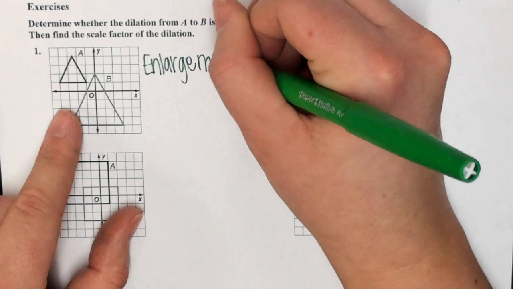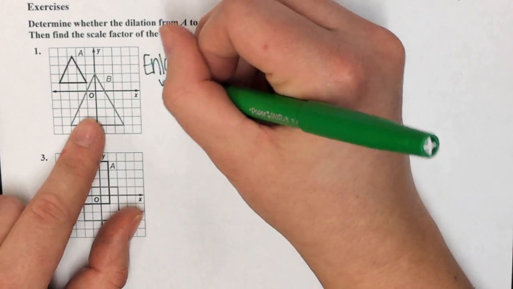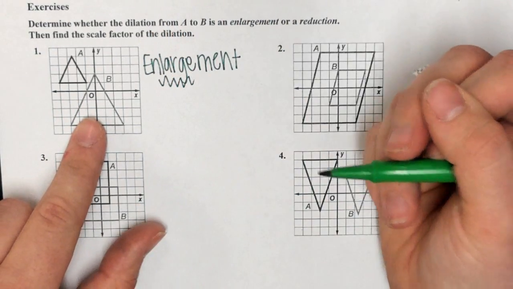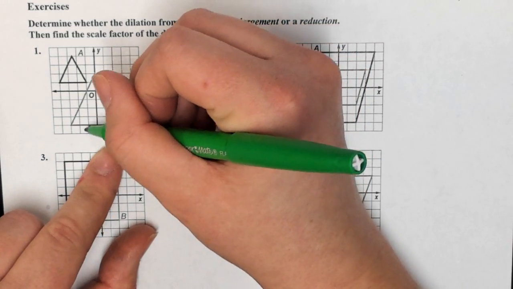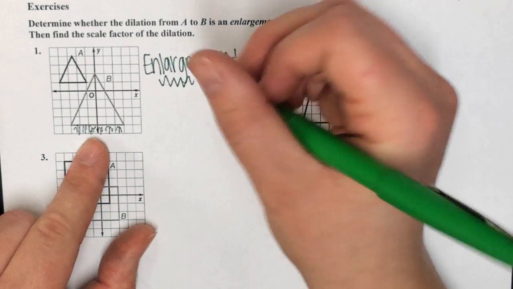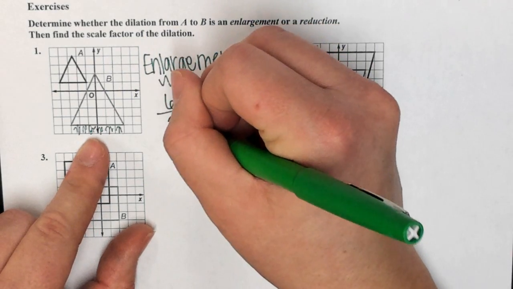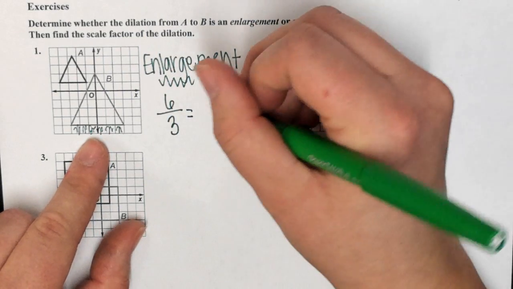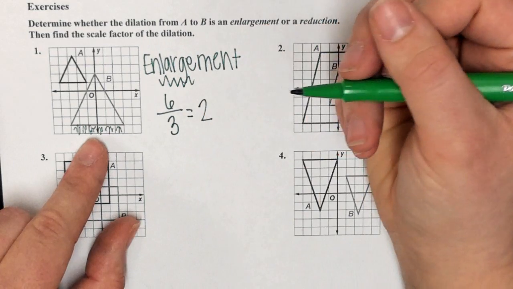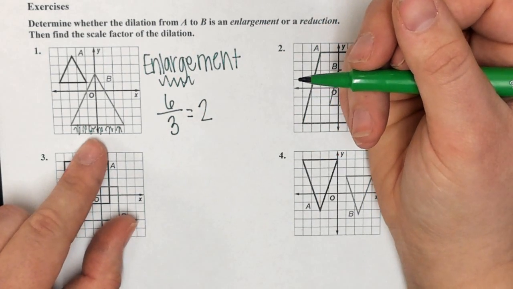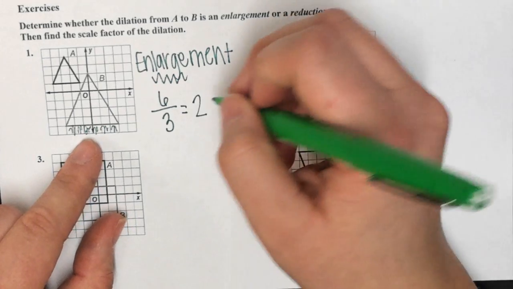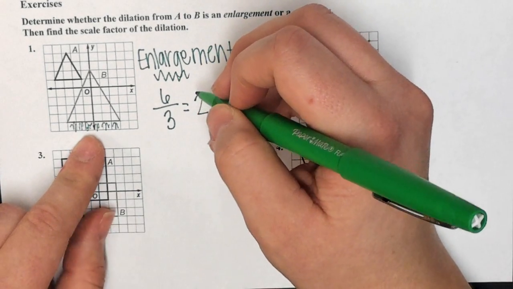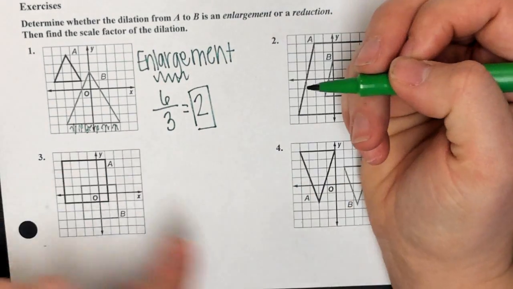So when I'm finding the scale factor, the largest shape goes first. 4, 5, 6. 6 over 3, which is equal to 2. Oh. It's all right. Your Aspire score went up. Yeah. Good job.